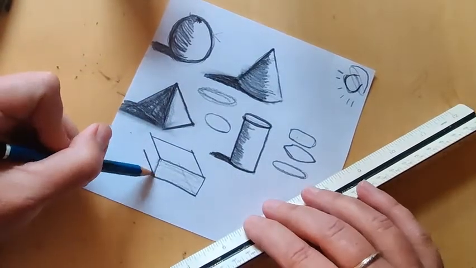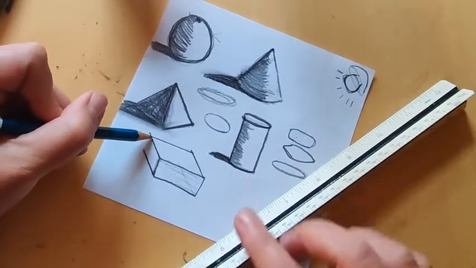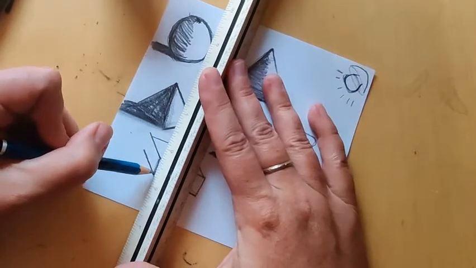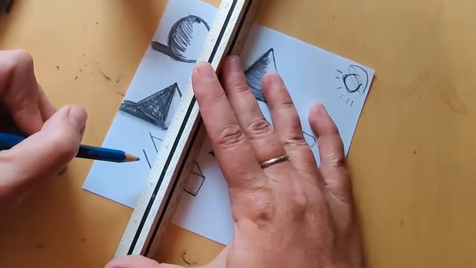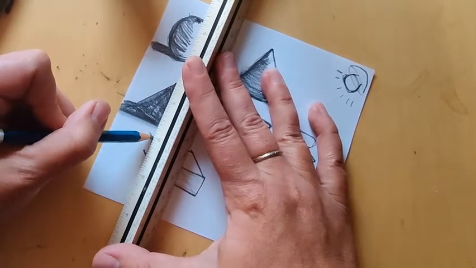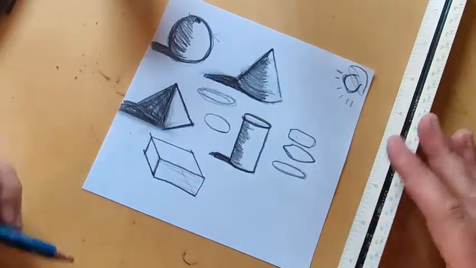And then same with this one. This line coming down is going to be parallel here. So remember, get your ruler on that front line and just move it slightly back. Don't rotate it, and you have it on the back.